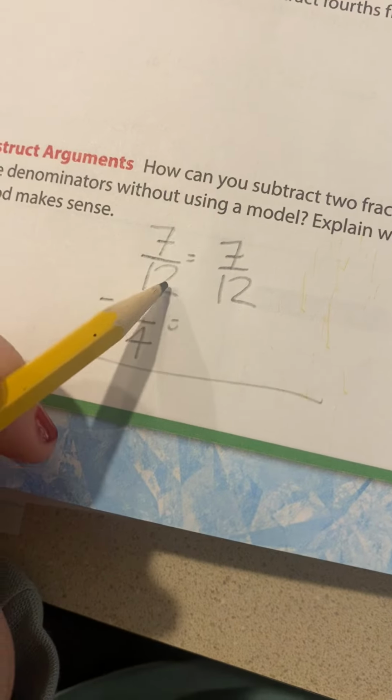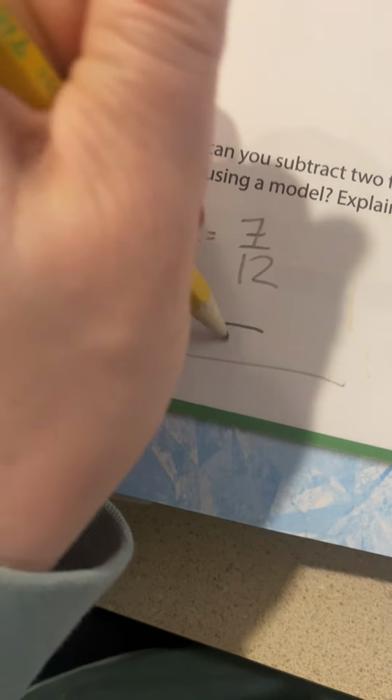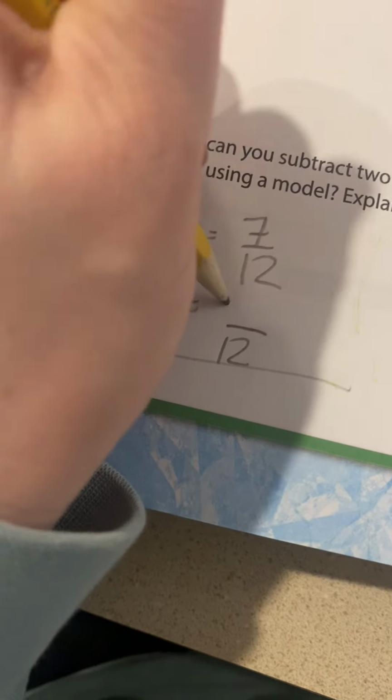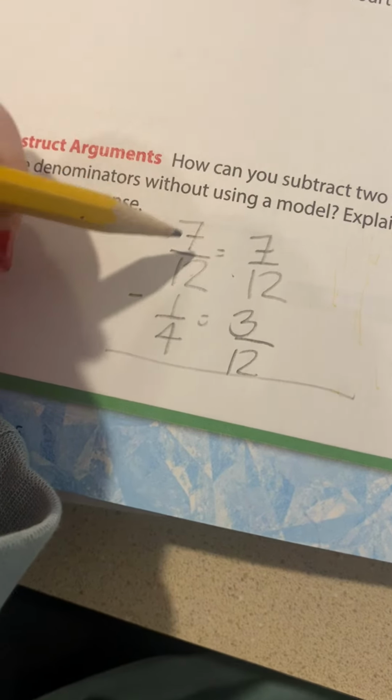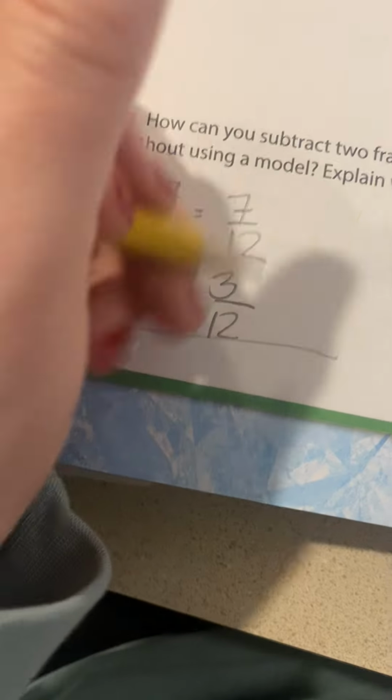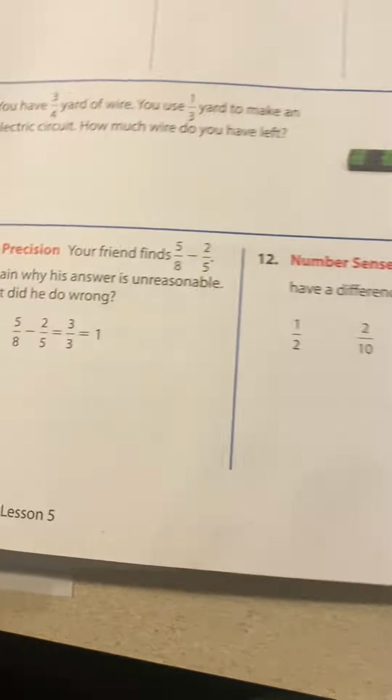So my common denominator is 12. So 4 times 3 is 12. 1 times 3 is 3. 12 times 1 is 12. 7 times 1 is 7. So 7 minus 3 would be 4 12ths. Which would equal, divide both by 4, which would be 1/3.